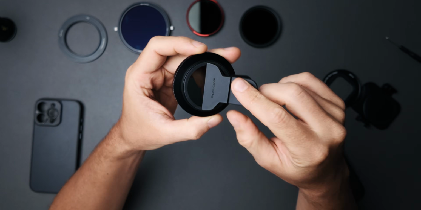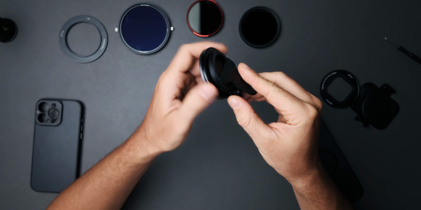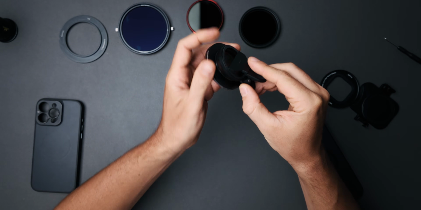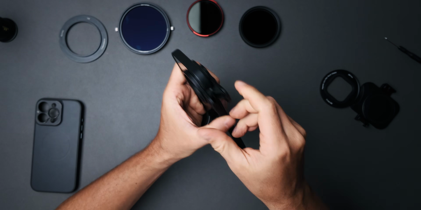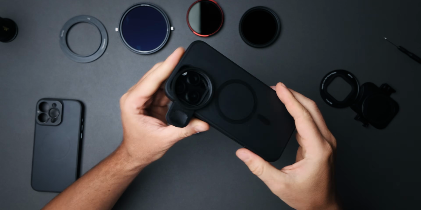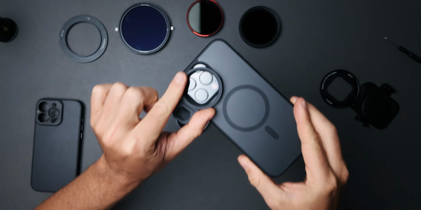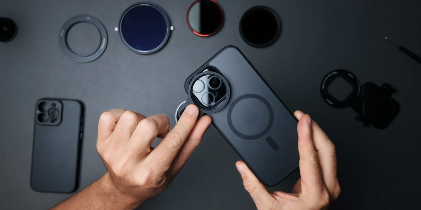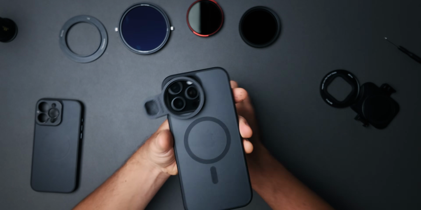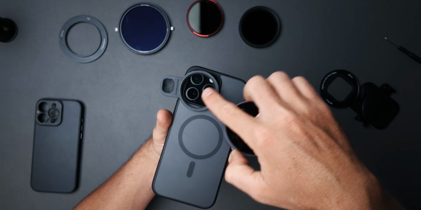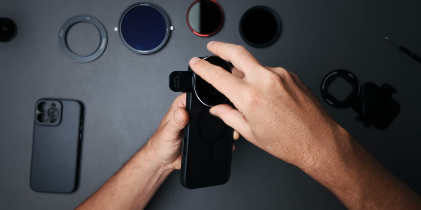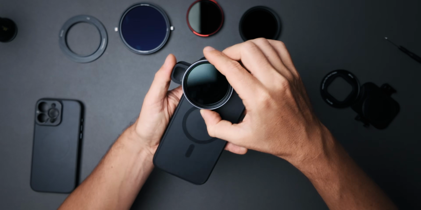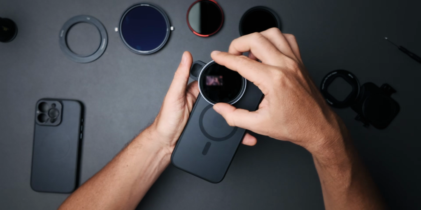Now, the next way to mount a filter on your iPhone is with one of these clamps. This one is from Sandmarc, and the way it works is very simple. It's basically like a clamp. It goes over your phone, over the camera of the phone, sorry, like this. And it has a thread in here. This one is 43mm, but sometimes it can go up to like 67mm. And in this case, because it's 43mm, you can take a 43mm filter, which is also from Sandmarc, by the way. You can screw it on like this, and now you basically have an ND filter.